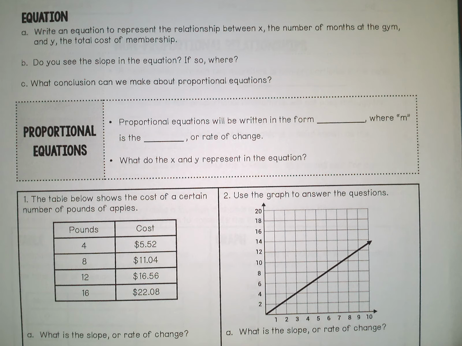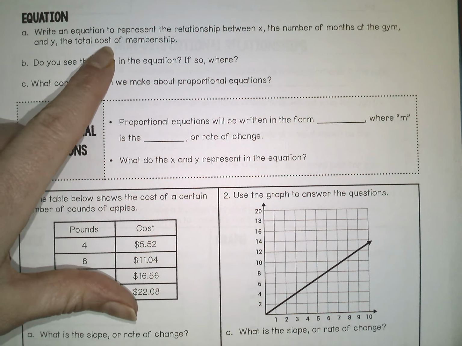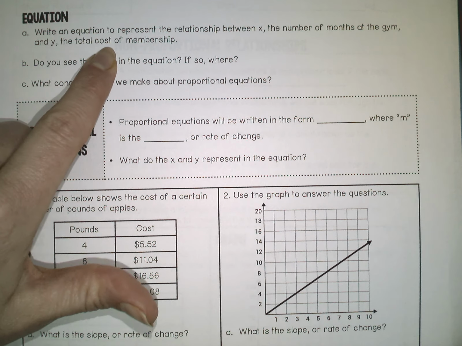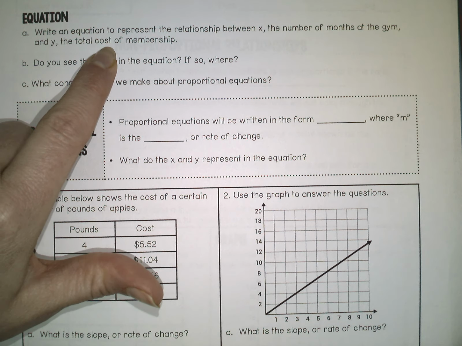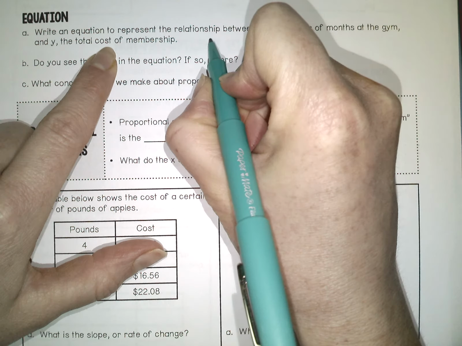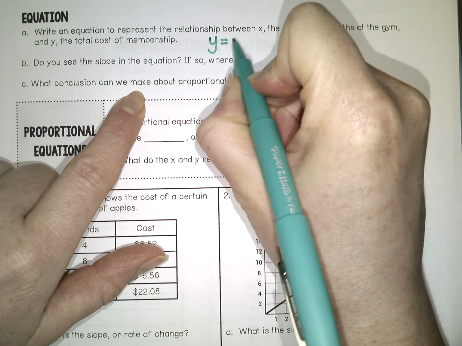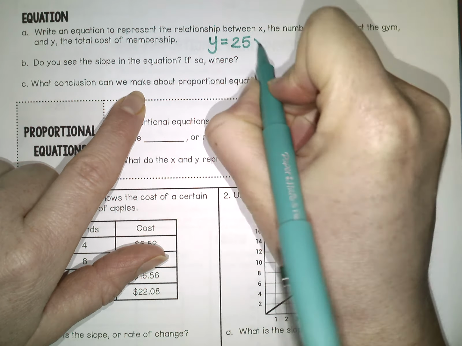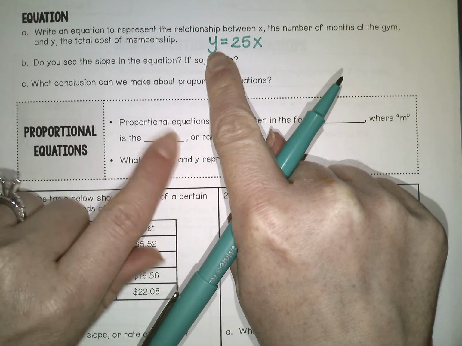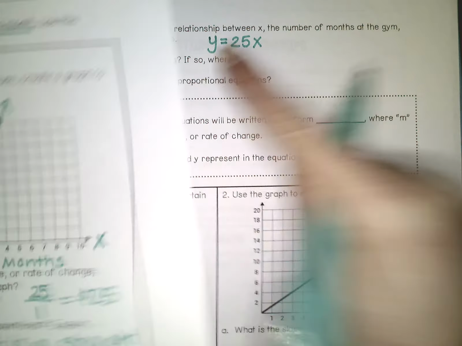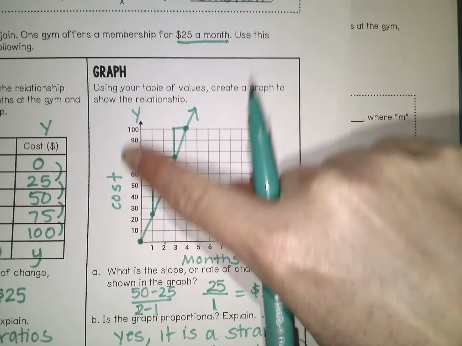So looking at how we would write an equation here, we should know this. To represent the relationship between X, the number of months at the gym, and Y, the total cost of the membership. So we should remember this from our previous unit in 7th grade. So remember, our equation always starts with Y equals 25 times X.